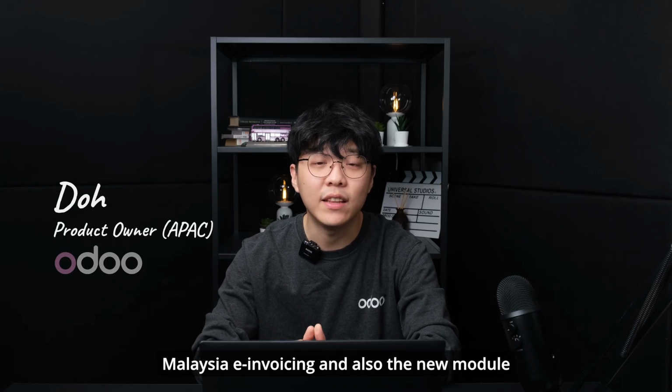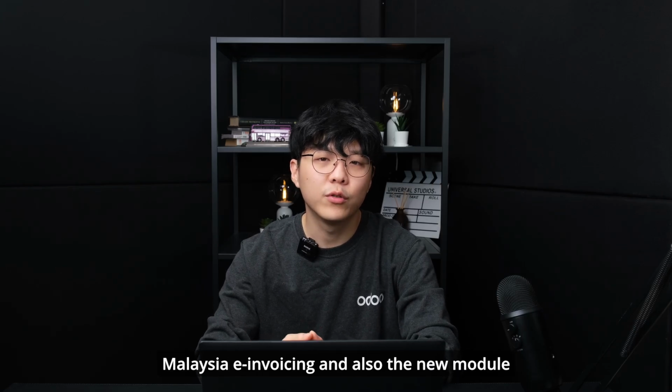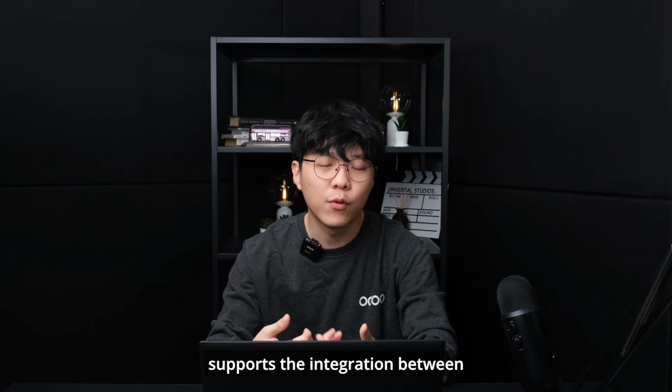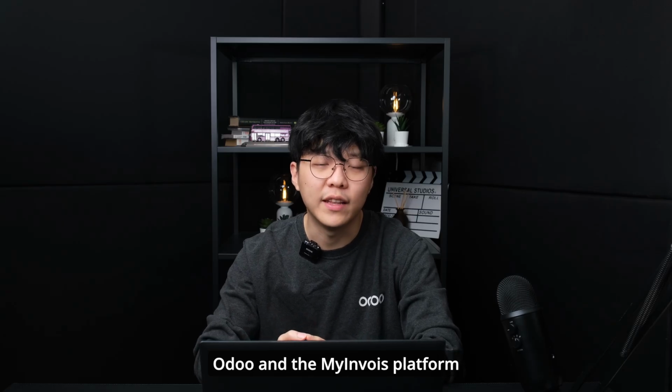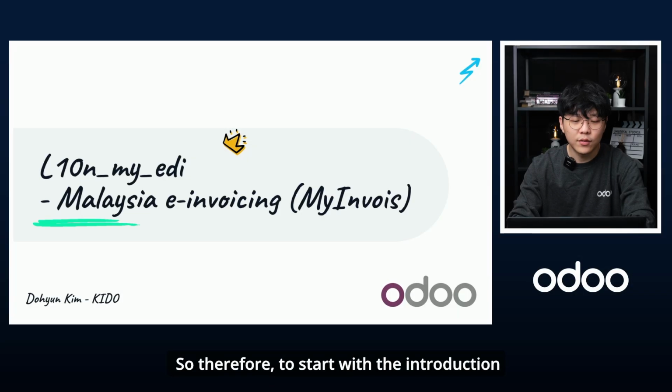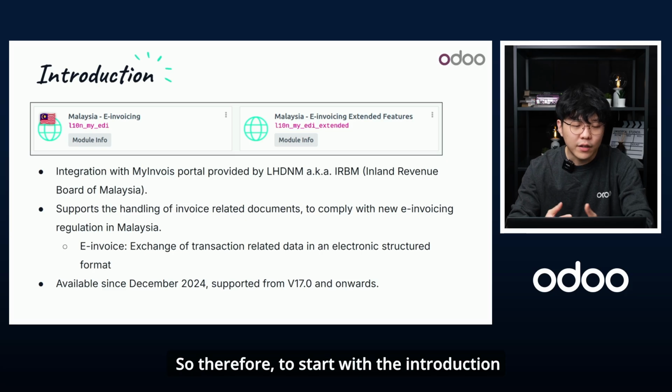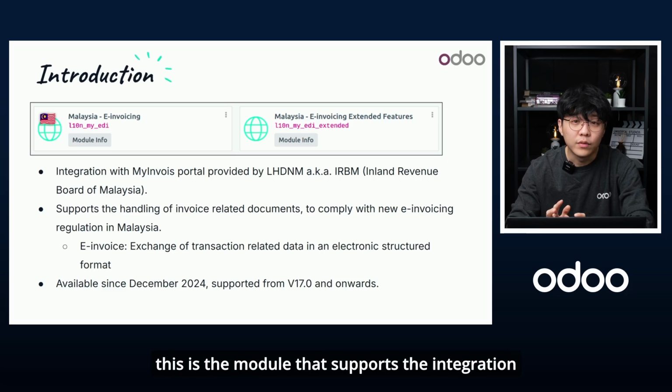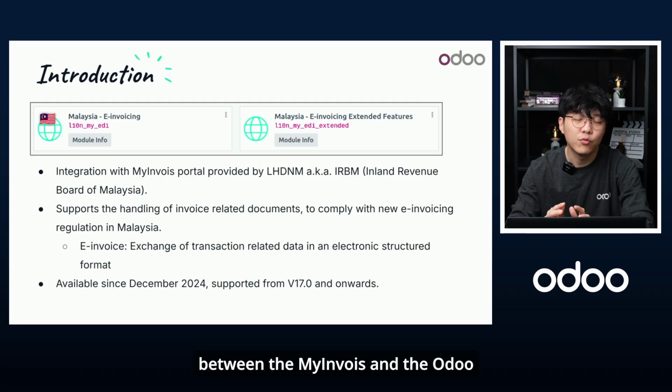In this video, I'll be covering an overview of Malaysia e-invoicing and also the new module that has been released, which supports the integration between Odoo and the MyInvoice platform. So to start with the introduction, this is the module that supports the integration between MyInvoice and Odoo.